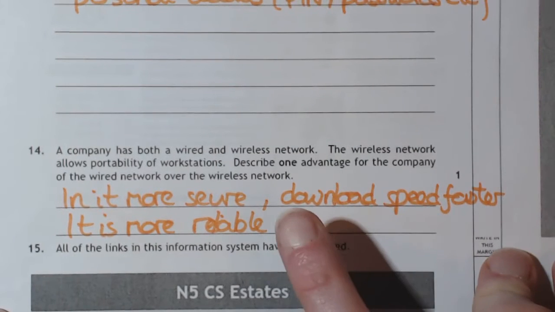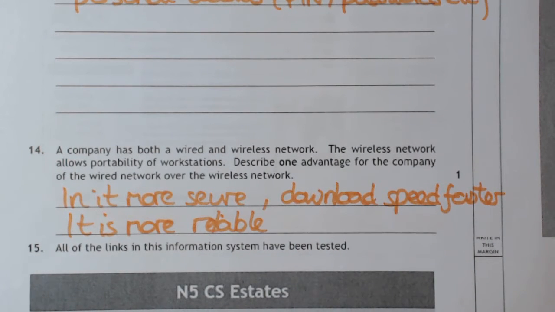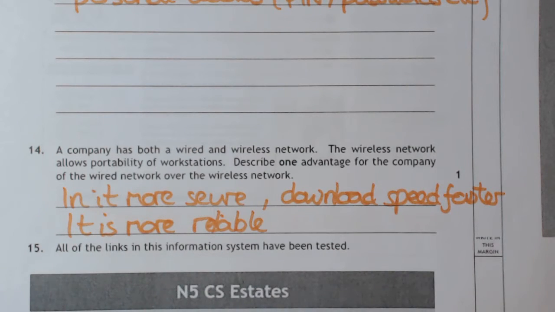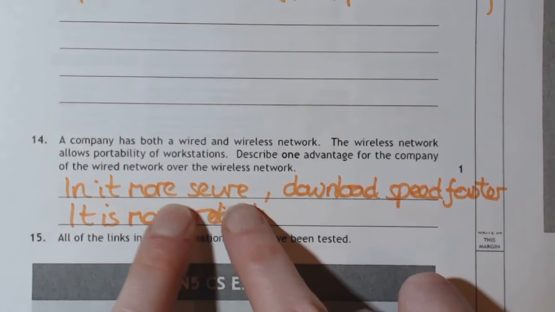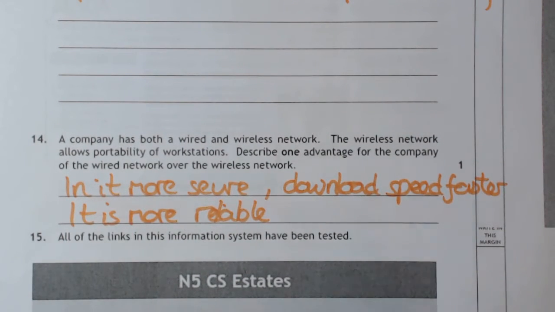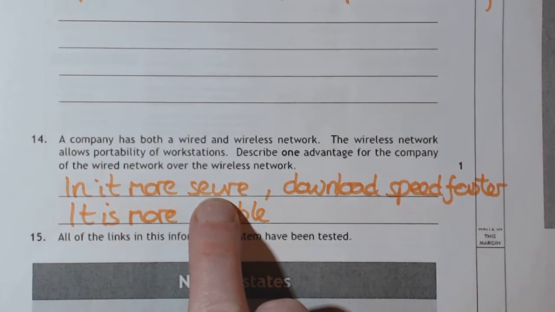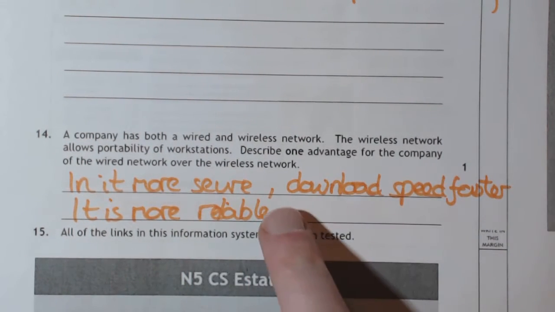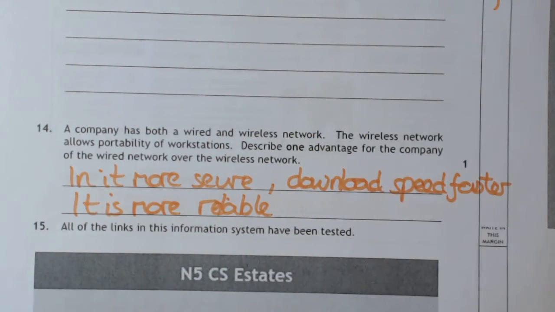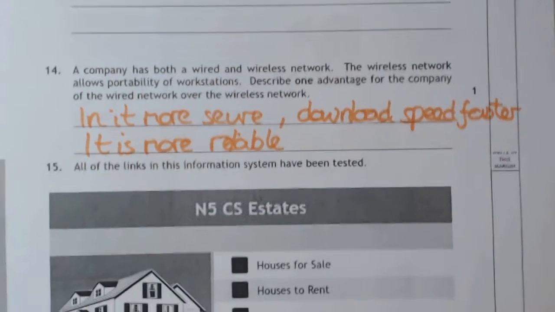And here's another one, wired and wireless networks. The wireless network allows portability of workstations. What's one advantage of having a wired network? Well, it is more secure, right? It's harder to hack into a wired network as opposed to wireless, because with wireless, anyone can gain access to that signal. That should be secure, can't even spell that properly. It's faster download speed, so don't just say it's faster, right? You have to say faster at what? So faster download, and it's more reliable, it doesn't suffer from as much interference, right?